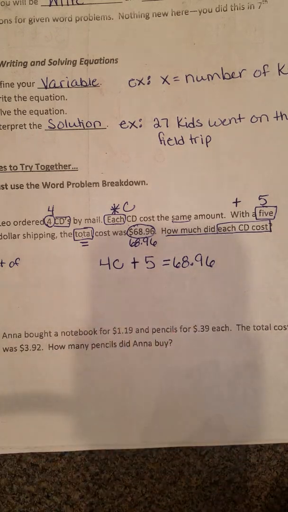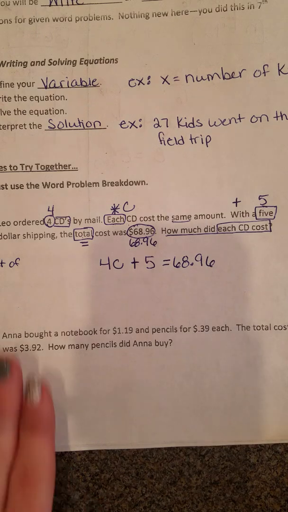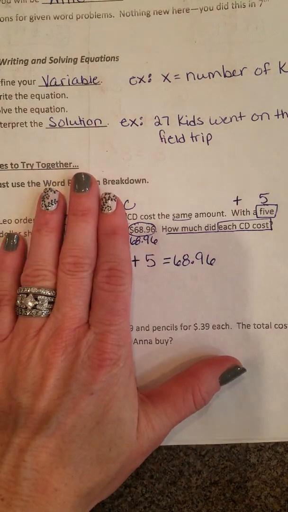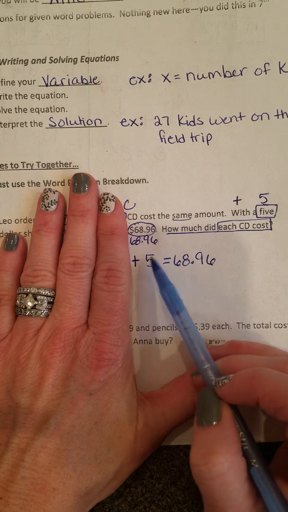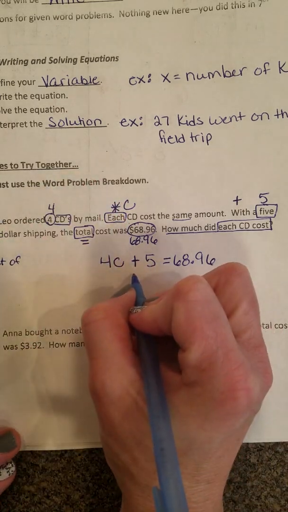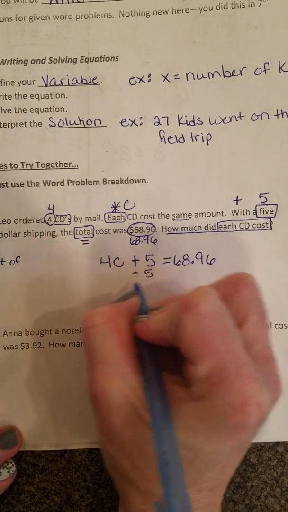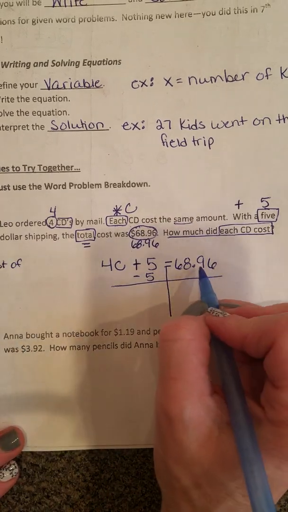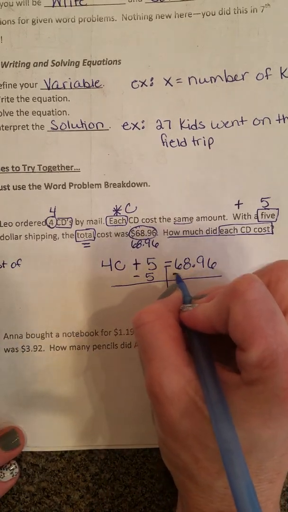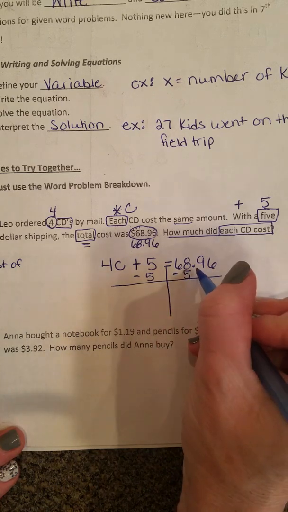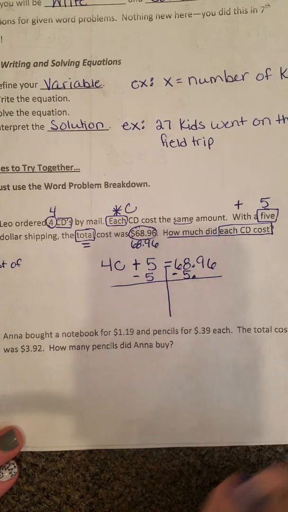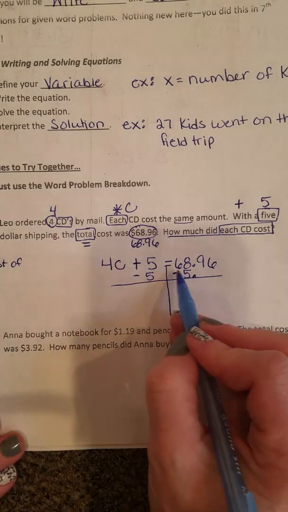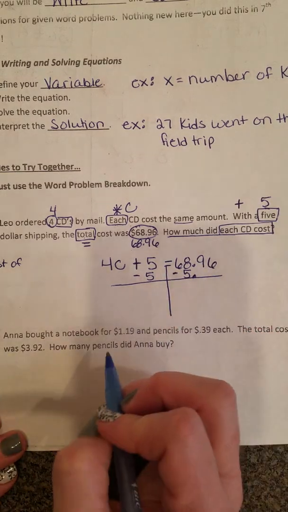So we know we always want to start with the just number, so I cover up whatever is attached to my variable, and I'm left with a plus 5. In order to get rid of that, we have to do the opposite, which is to subtract 5, and we want to make sure we do that on both sides. And when we have decimals, we want to make sure that we line up those decimal points. In a whole number, your decimal point's always at the end. So it's going to look like $68.96 minus $5.